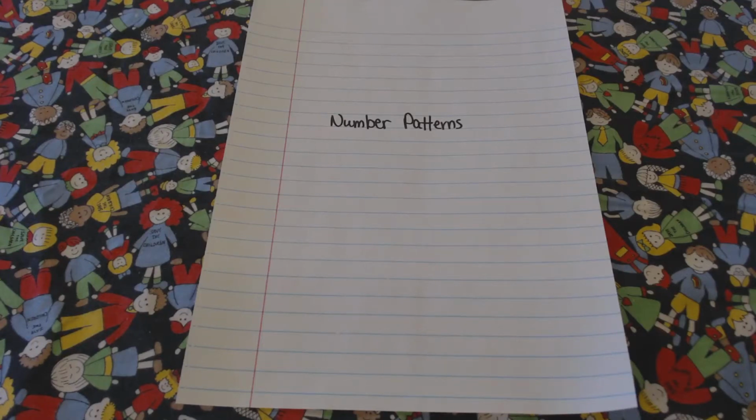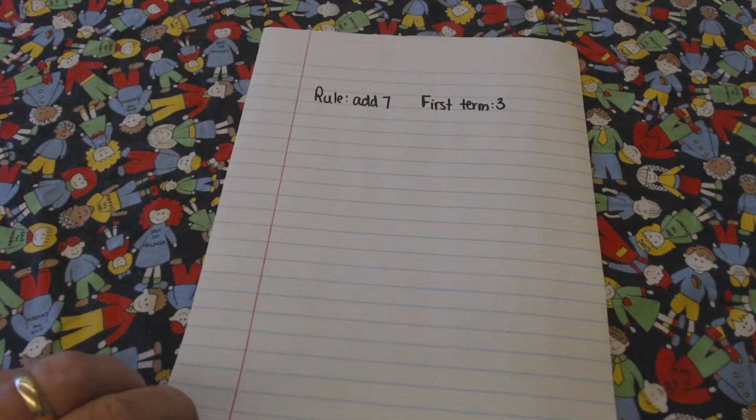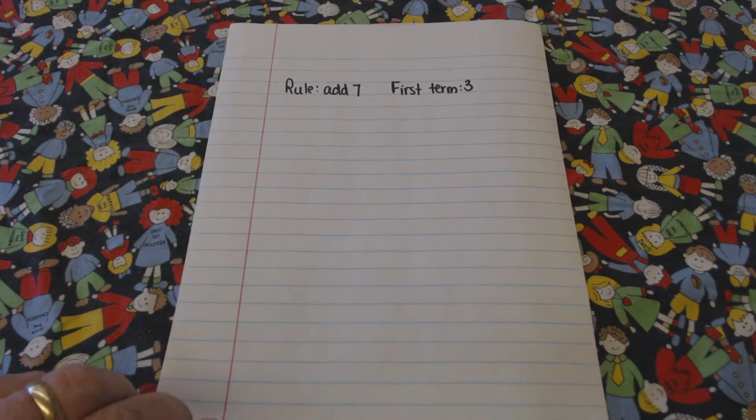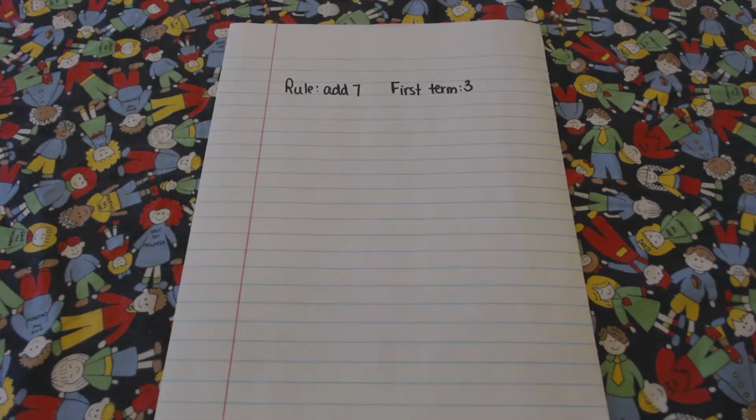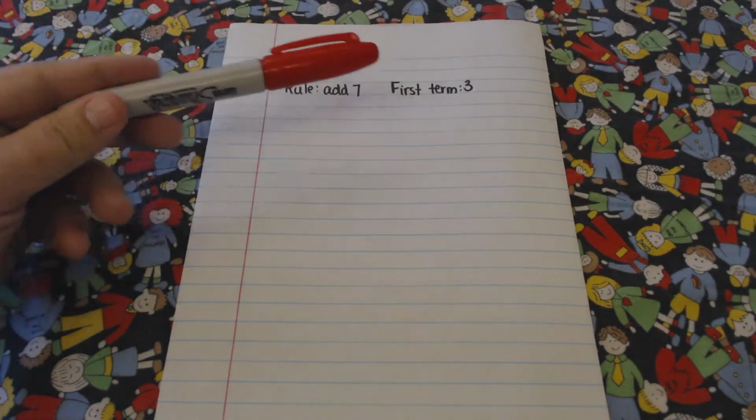Number patterns. Now that the boys and girls have learned about multiples, we are going to start applying that skill to word problems. Let's have a look. First thing we want to be able to do is recognize that there are two parts that we will be dealing with: the rule and the first term.